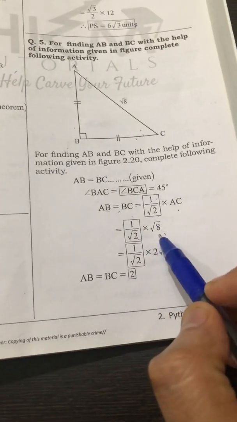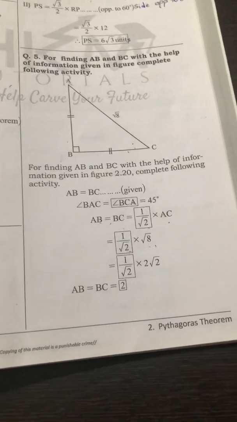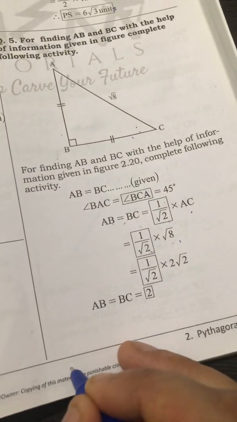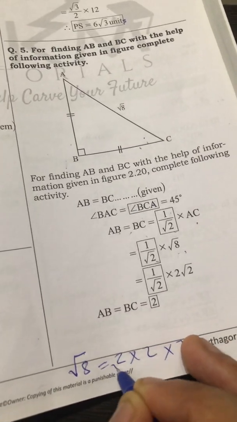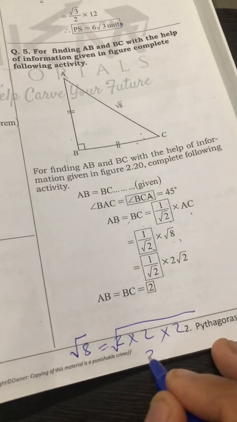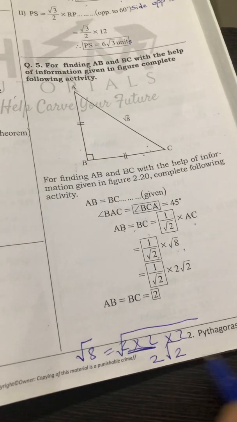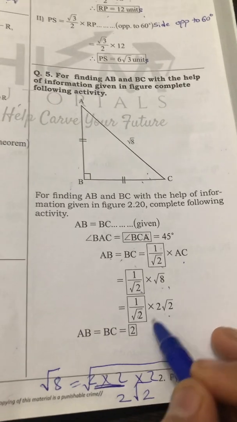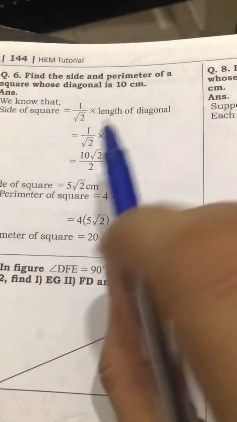Now how can we write root 8? Root of 2 into 2 into 2. One 2 will come out. Okay, let me explain it to you here. Root 8 is equal to 2 into 2 into 2. So one 2 comes out by grouping, and what remains is 2 root 2. So root 8 becomes 2 root 2. Root 2 cancels, what remains is 2. AB equal to BC is equal to 2. Clear? Let's move to the next.